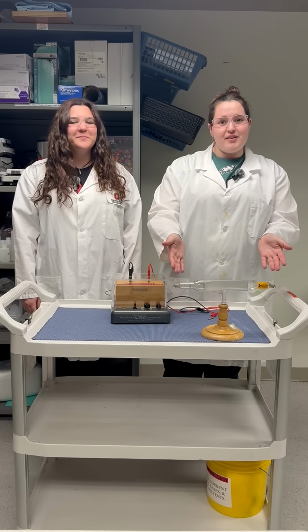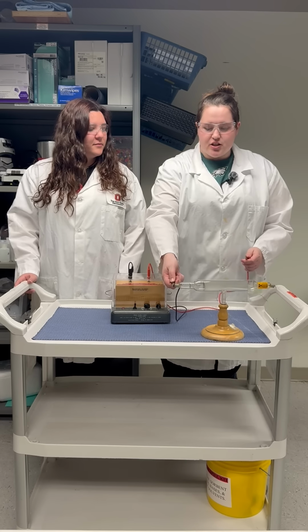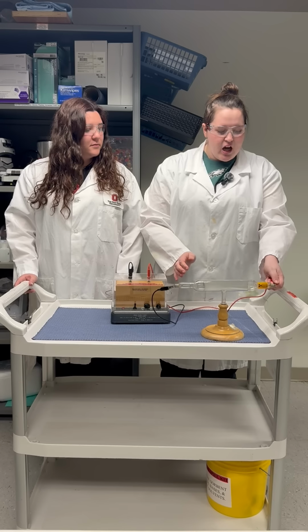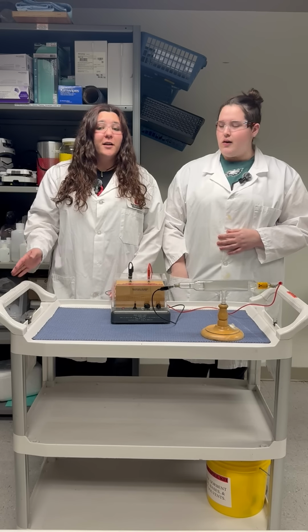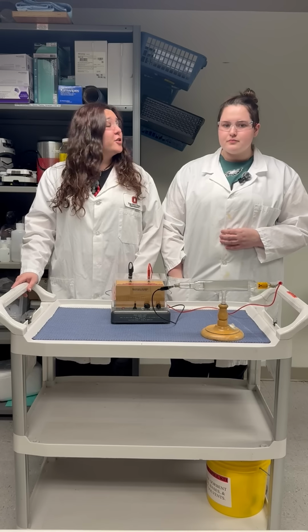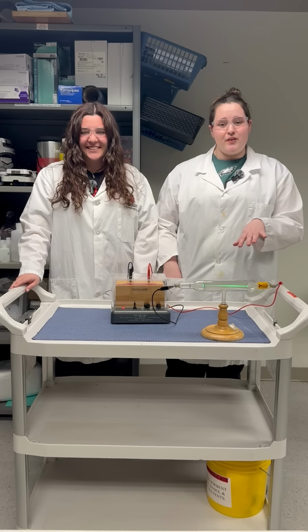So here we have a cathode ray tube, which is essentially a vacuum. And when we attach these electrodes on either side, a stream of electrons will go through. When we turn on the power, electrons shoot through the tube in a concentrated stream that we'll be able to visualize. So this green light is a stream of electrons.